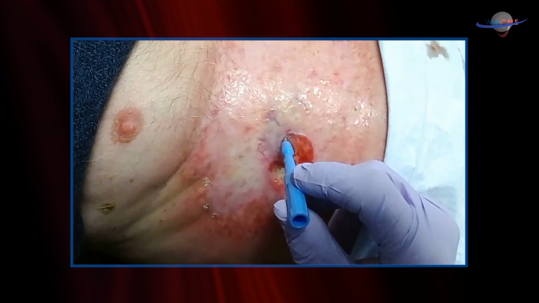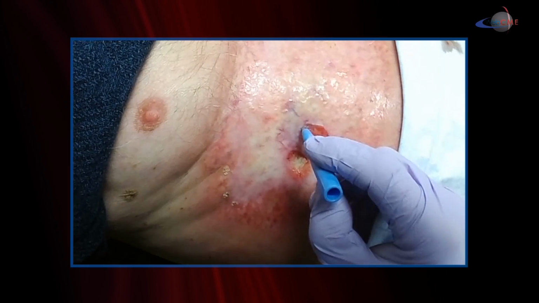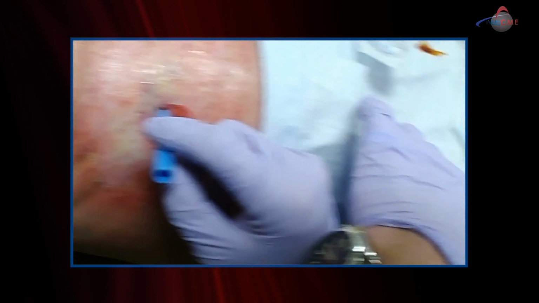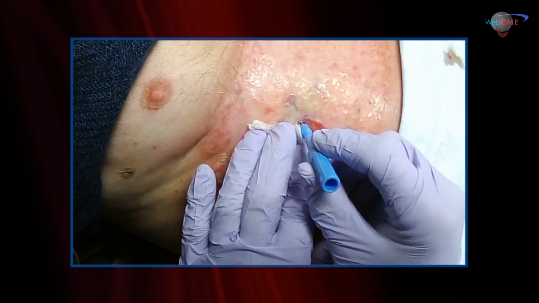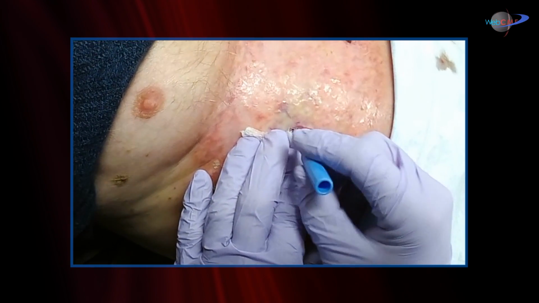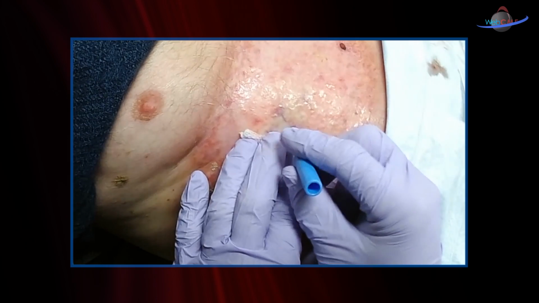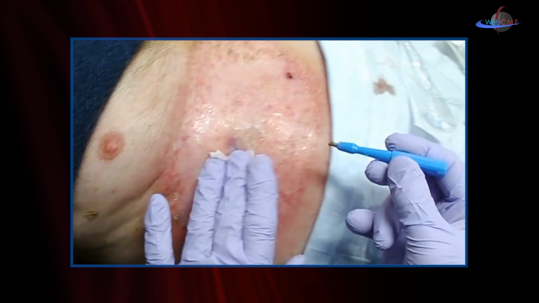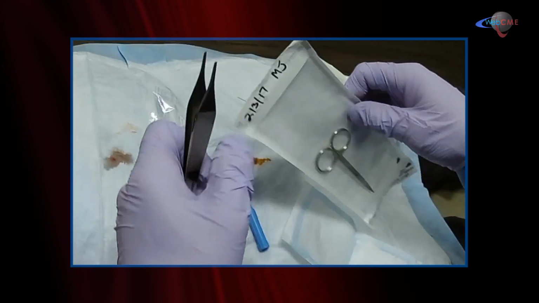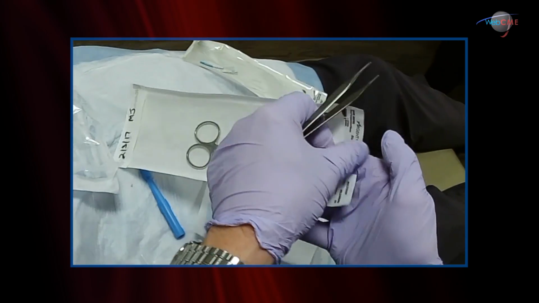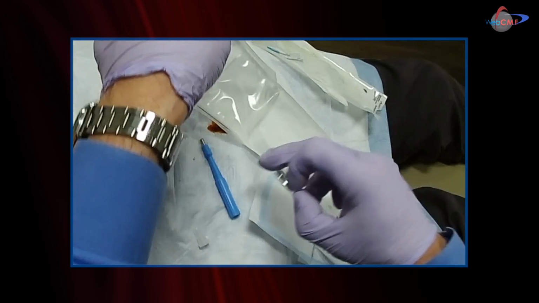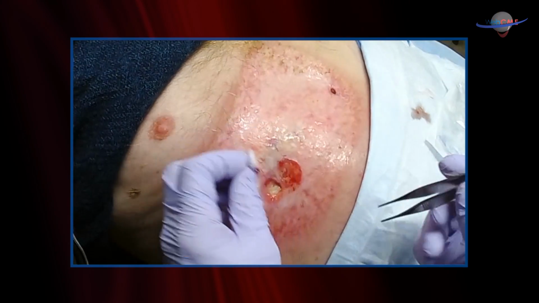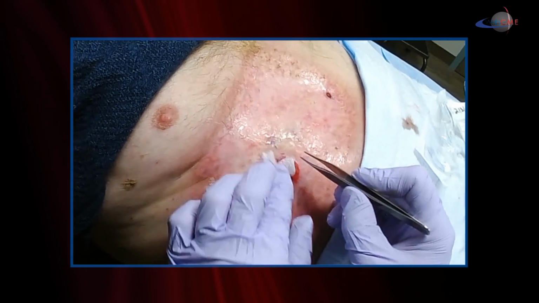We then spin the biopsy instrument. Gentle pressure. And then we release, holding pressure. We're now going to take that biopsy core. You can see there's the core of the tissue.